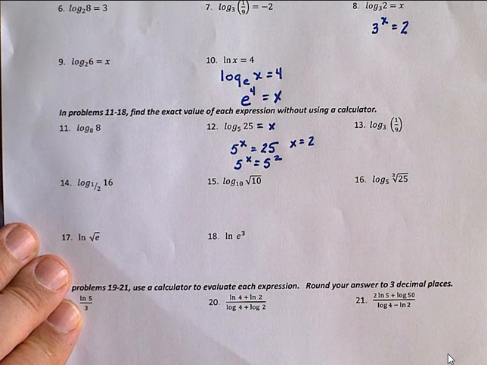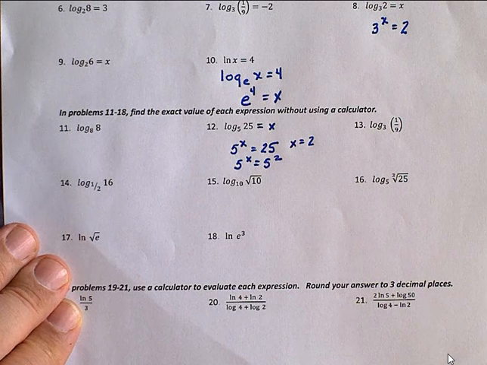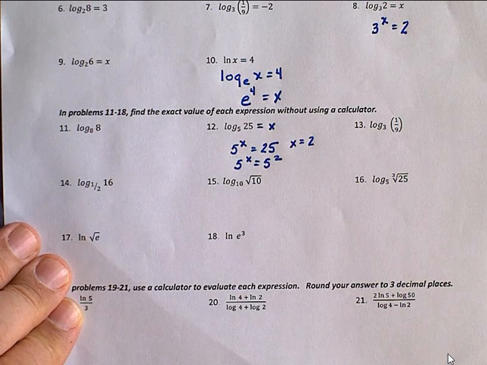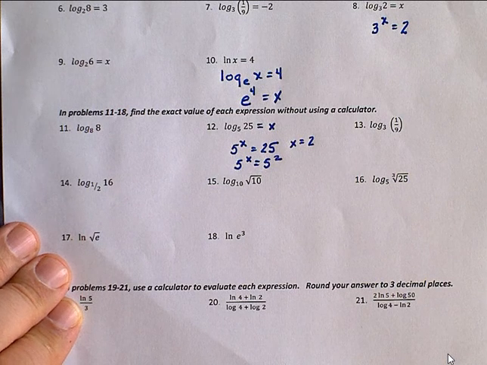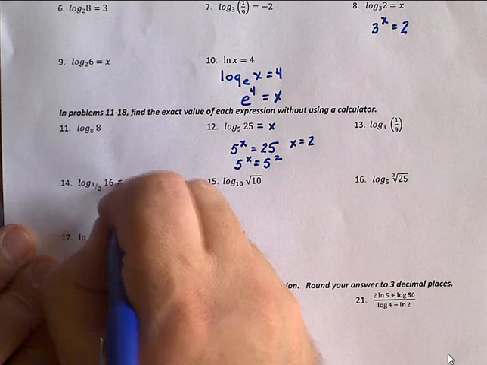Now, when you see fractions like you do on 13, I want you to think negative exponents. Number 14, it says log base 1/2 equals 16. Again, put in the equals x.